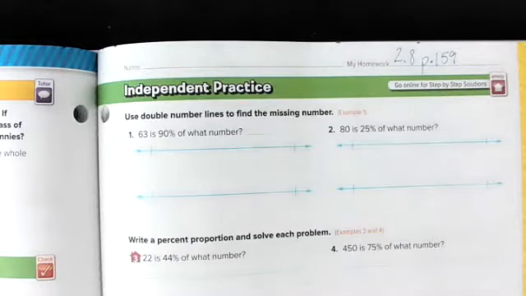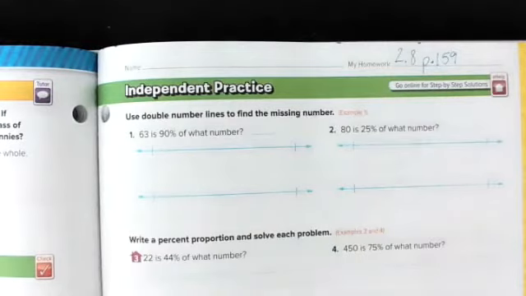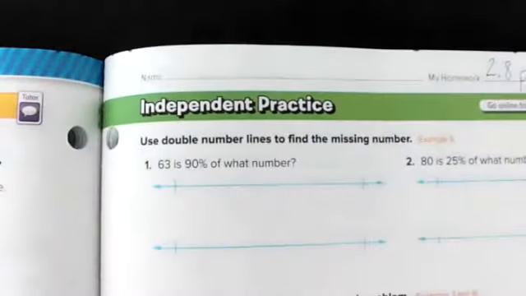Today we're working in Chapter 2, Lesson 8, Solving Percent Problems. We are in numbers 1 and 2, using a double number line to find a missing number. So number 1, 63 is 90% of what number?